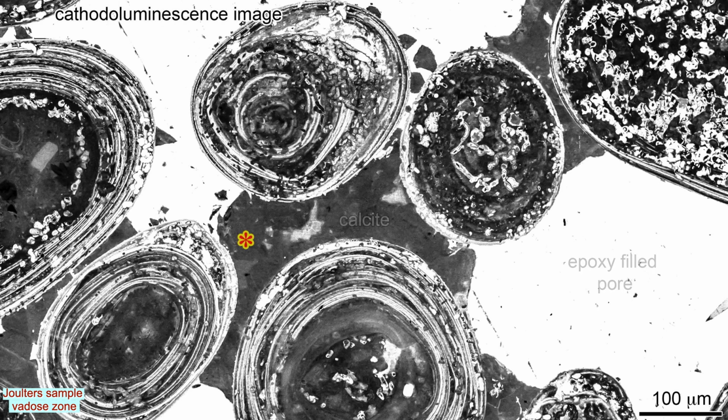What CL does clearly show is the distribution of sheet pores and endolithic borings in some of the ooid cortices, as they are filled with epoxy that luminesces white against the dark grey aragonite.